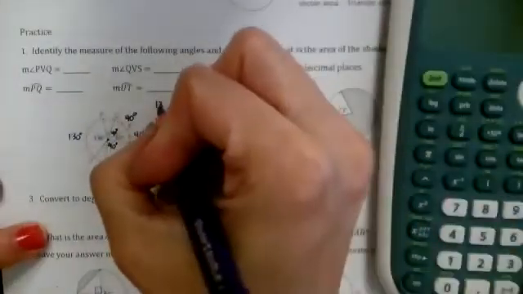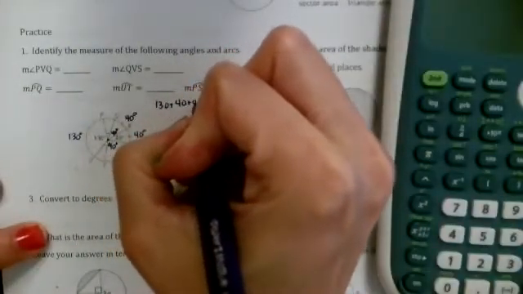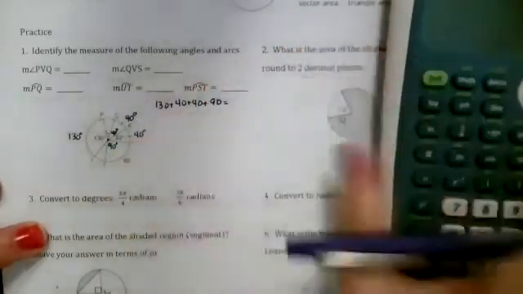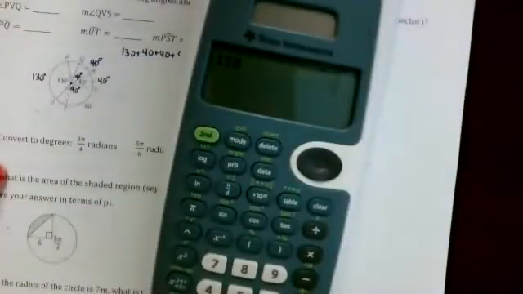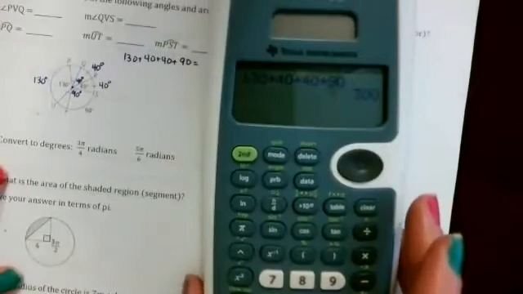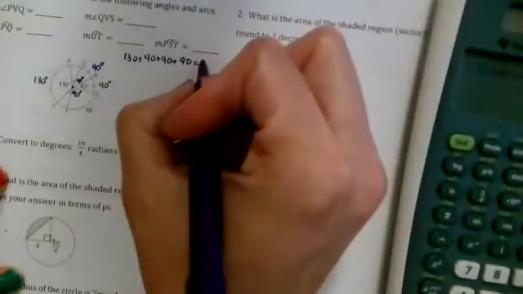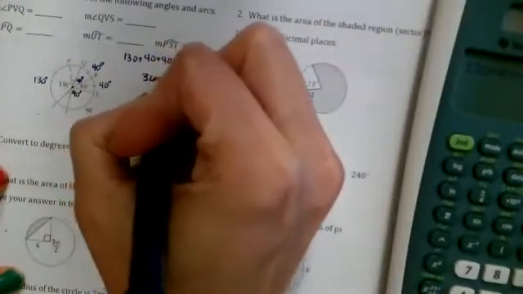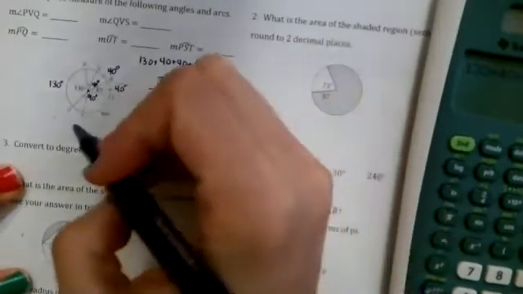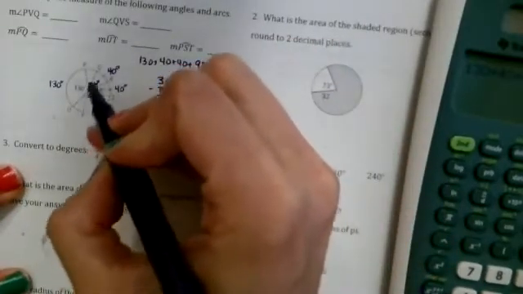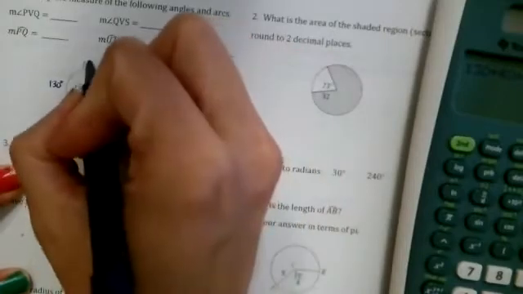We're going to take the 130, the 40, the 40, and the 90 and add those together. 130, 40, 40, 90 gives us a total of 300 degrees. So I know 300, I take that away from 360 to get 60 degrees left over. I'm going to split that equally because there's two parts that are congruent. So this is going to be 30 and this is going to be 30.